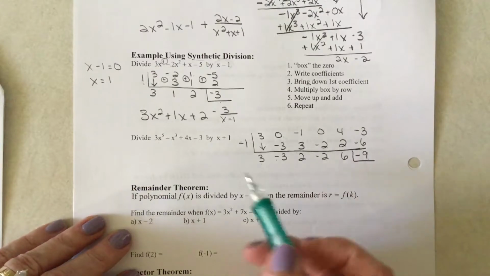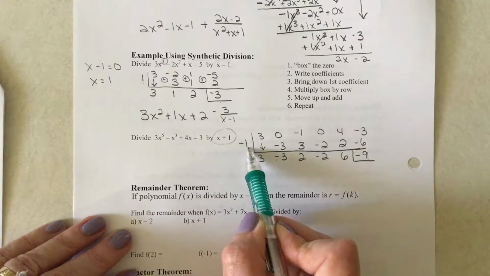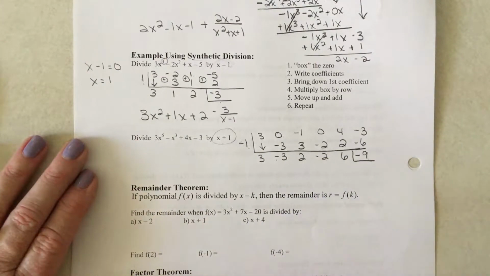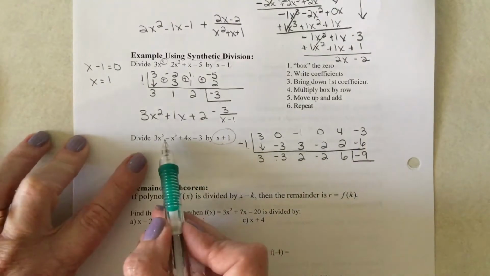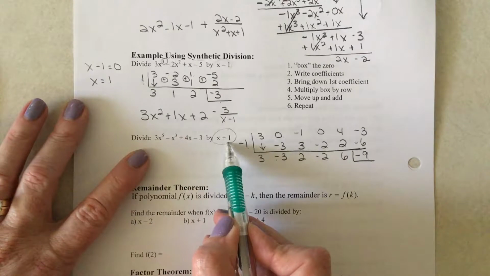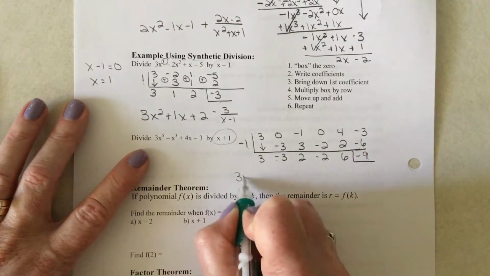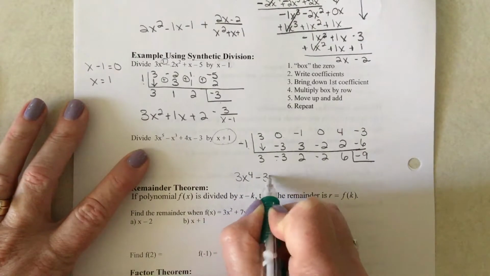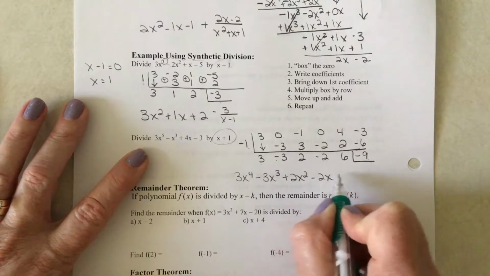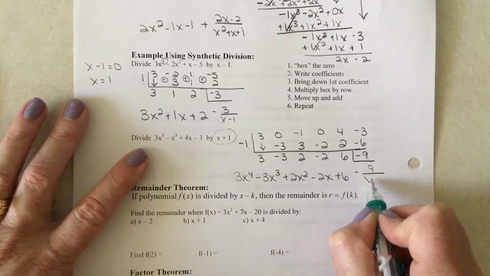So therefore, what I could say is that x plus 1 is not a factor. -1 is not a 0 because I did not end up with 0 here, but we'll talk about that in a second. So I've got a 5th degree polynomial. I divided one time, so I'm going to decrease my exponent by 1. So I end up with 3x to the 4th minus 3x cubed plus 2x squared minus 2x plus 6 minus 9 over my divisor of x plus 1.